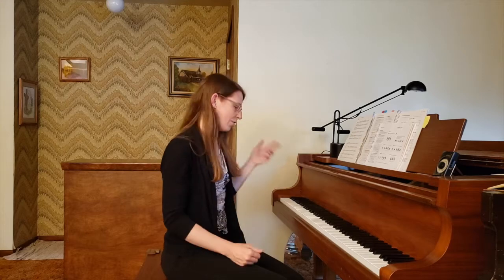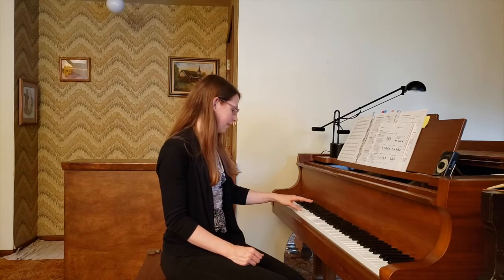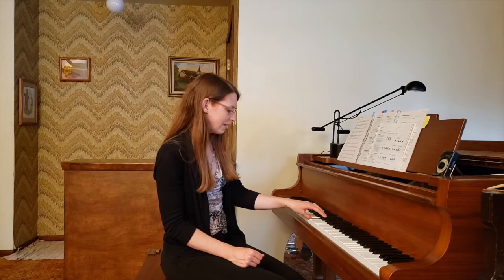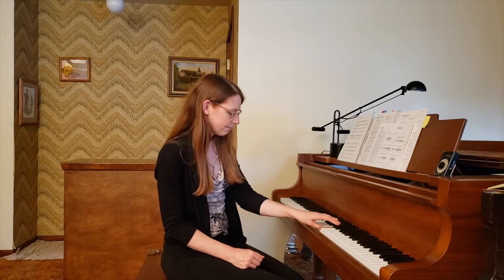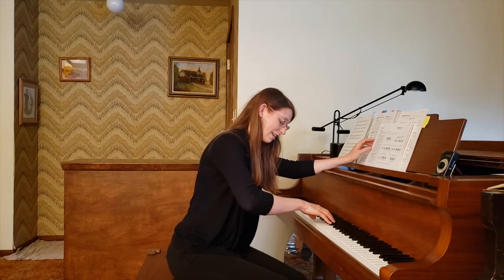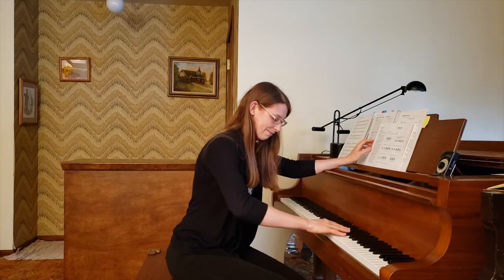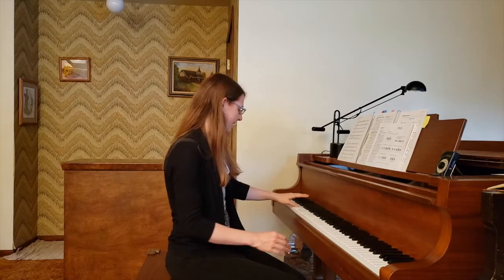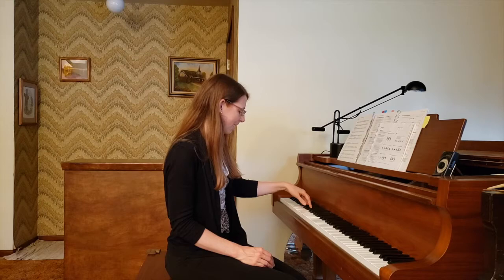That's a great way to start. You can do the same thing here, the thumb key, and then 2 black keys. In this hand, you're going to be crossing over. You could do the thumb key and then the 3 black keys. Same thing in this hand, thumb key and then the 3 black keys.